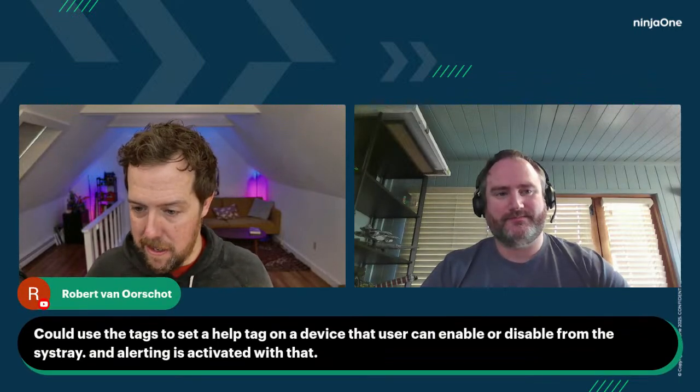Robert, squeaking in with one final question, Luke, if you don't mind. Could you use the tags to set a help tag on a device that a user can enable or disable from the Systray and alerts? Yeah, so you could create an automation to add a help tag to a device, publish that in the end user Systray. Make sure it runs as system, because only system can interact with tags. But yeah, you'd be able to do it that way.